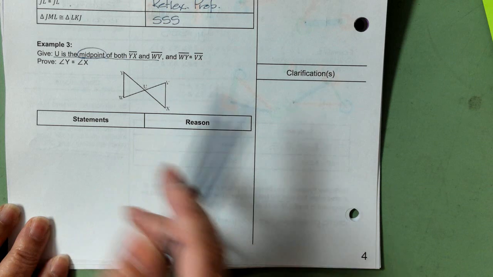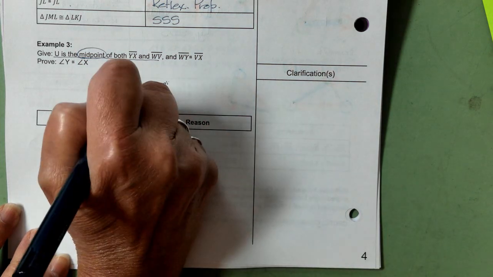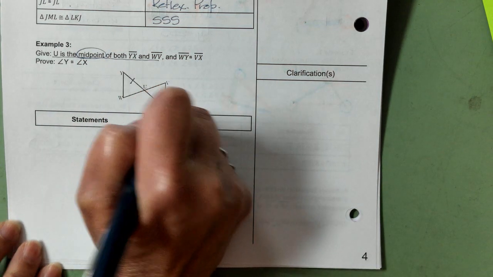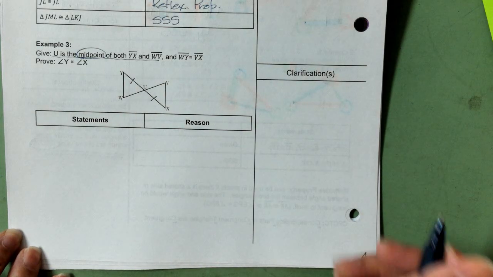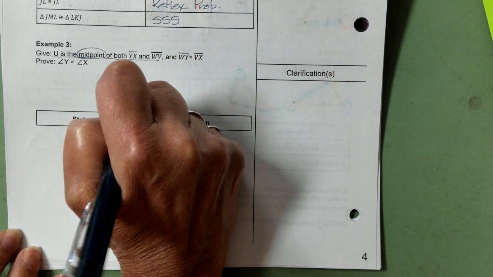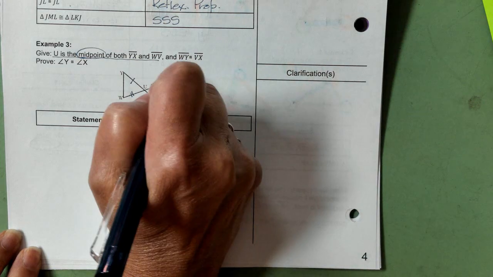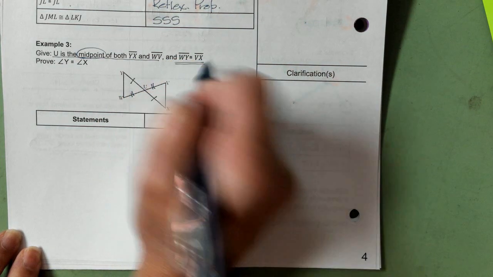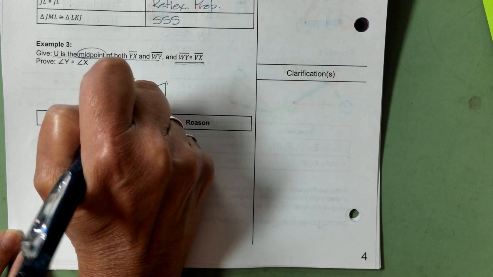And from previous lessons, we know the midpoint separates a line segment into two congruent parts. So that means that YU and UX are congruent to each other, and WU, UV are congruent to each other. We are also given that WY is congruent to VX.